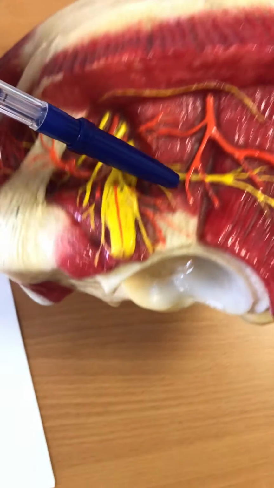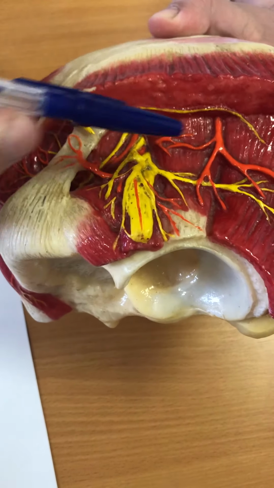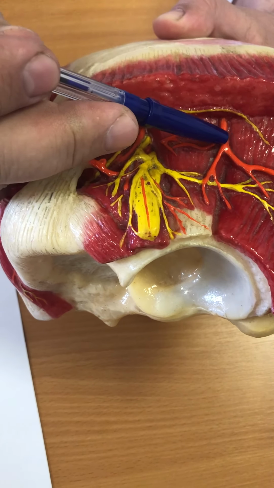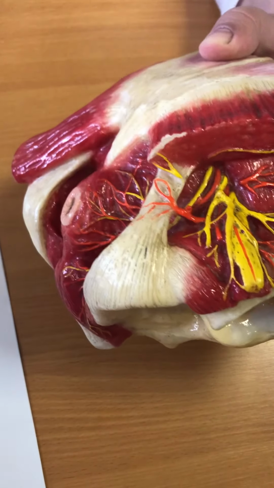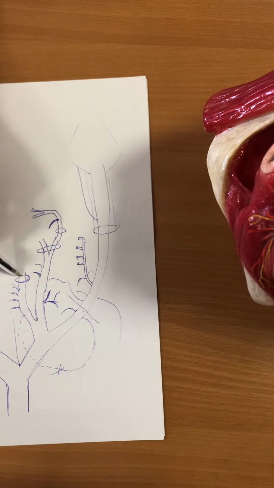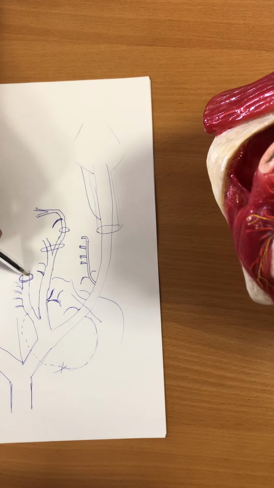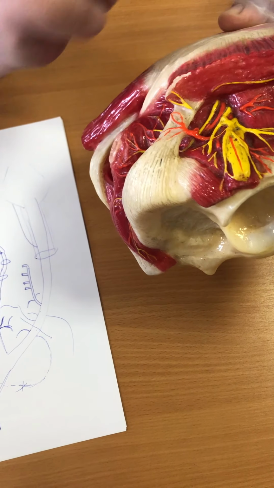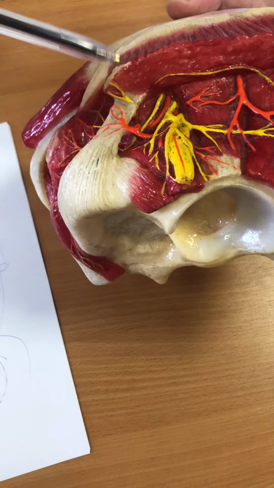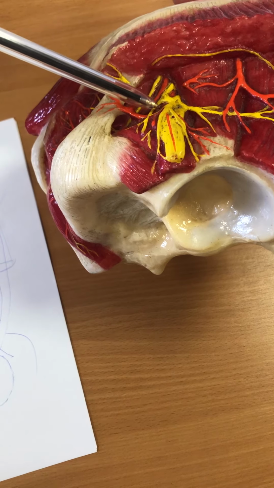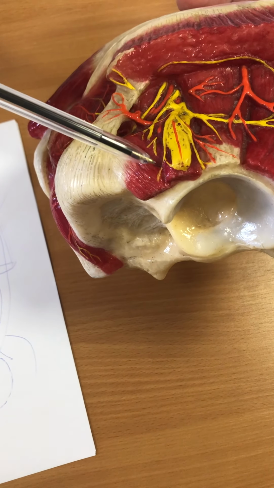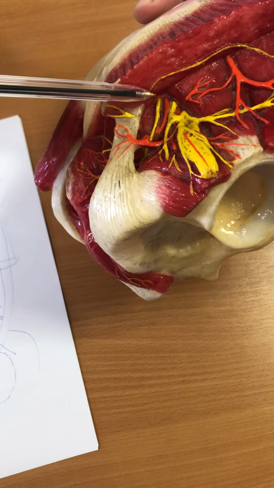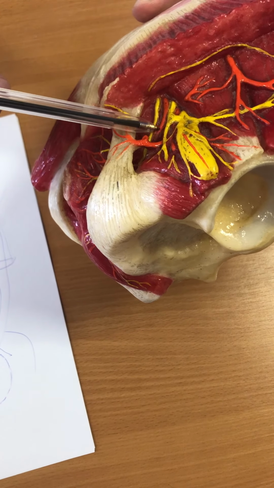In this model, that is piriform muscle, musculus piriformis, and you can see arteria glutea superior, it passes through suprapiriform foramen and goes to gluteal muscles and piriform muscle. And it is arteria glutea inferior, the same, goes to muscles of pelvic girdle, and arteria pudenda interna.